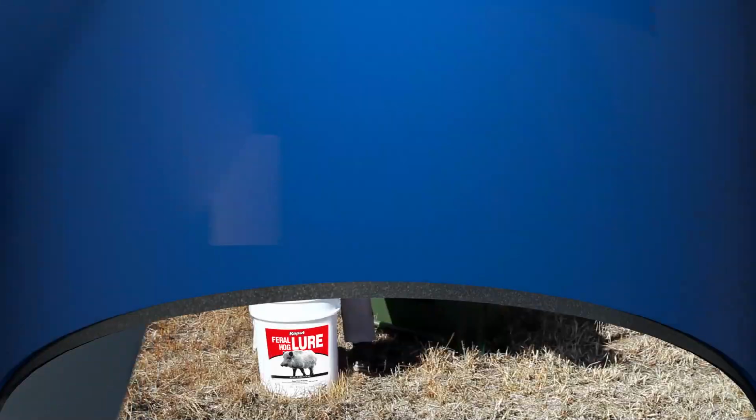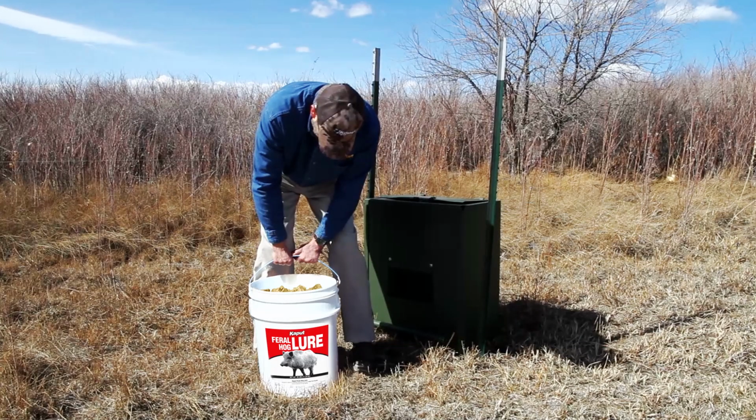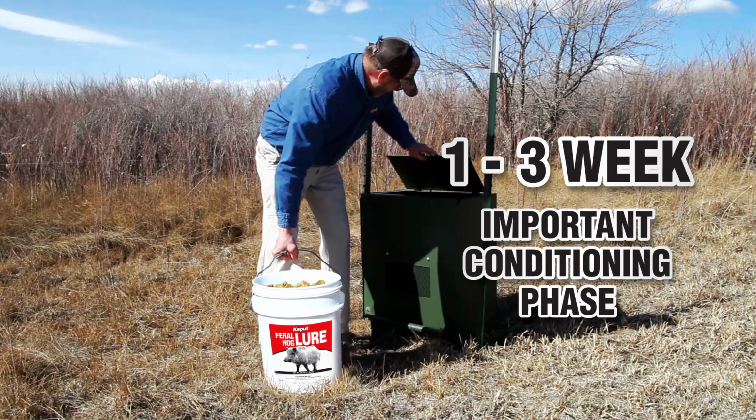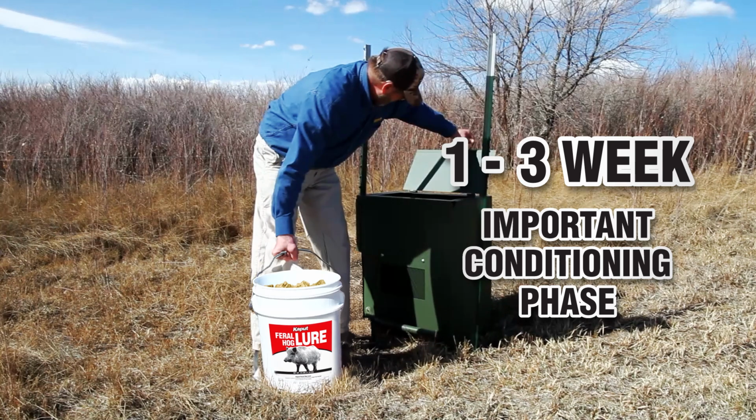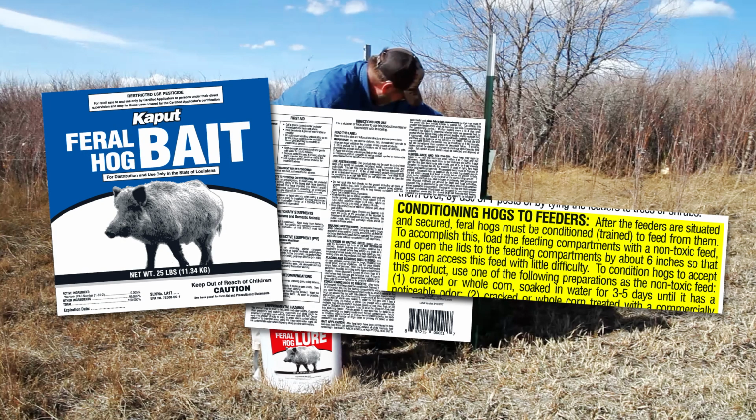Step 4. Condition. Feral hogs have to be trained or conditioned to eat from the feeders. Failure to take the time to adequately condition them will lead to poor baiting results. The Kaput feral hog bait label allows for several non-toxic feed options.